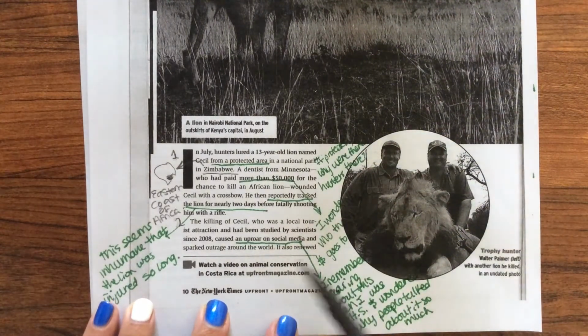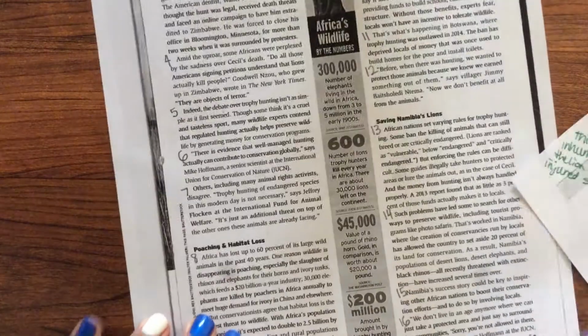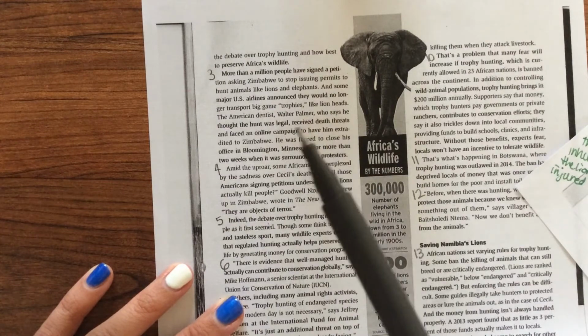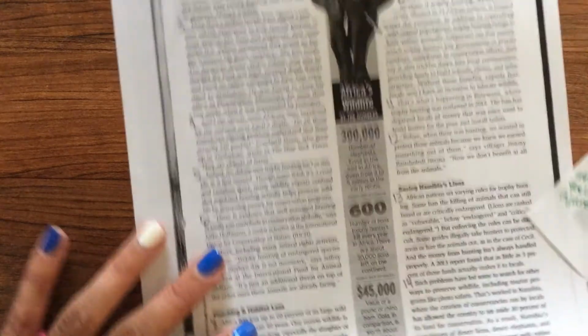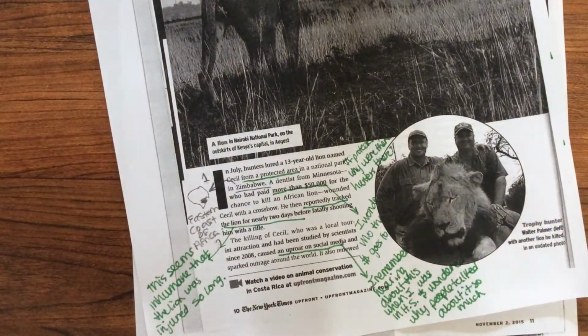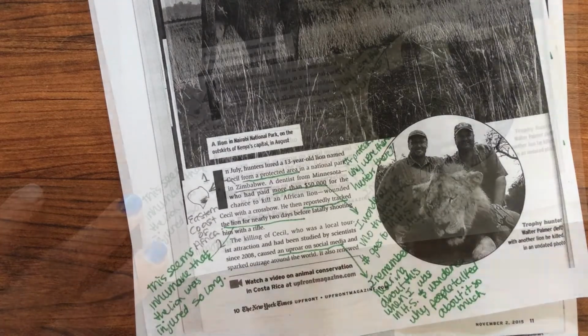I would finish out that paragraph where it said it also renewed the debate over trophy hunting and how best to preserve Africa's wildlife. Now, I would continue reading. I might also stop here and then write my summary, which I'm going to do right now. So I'm going to review exactly what I have read so far in paragraphs 1 and 2.